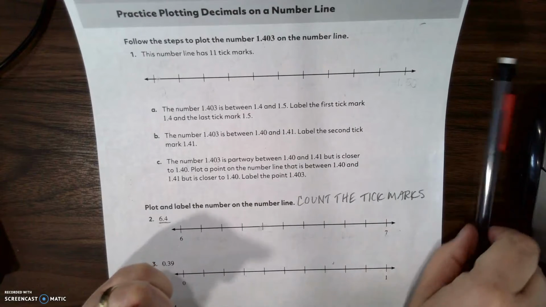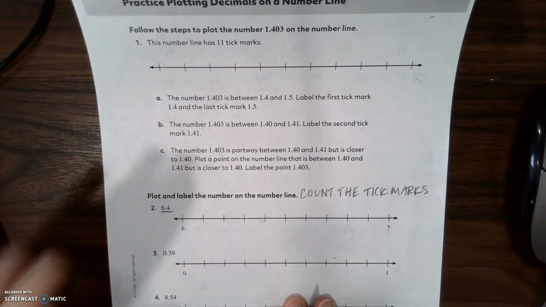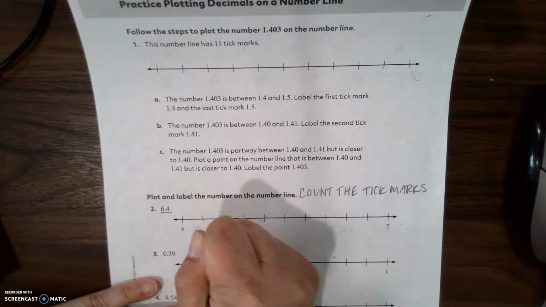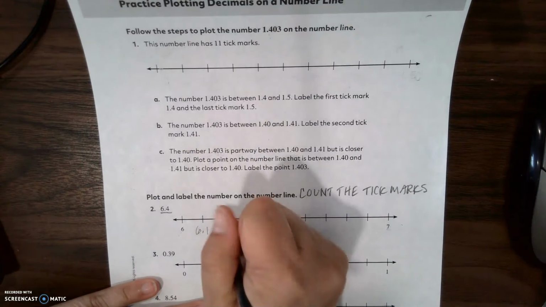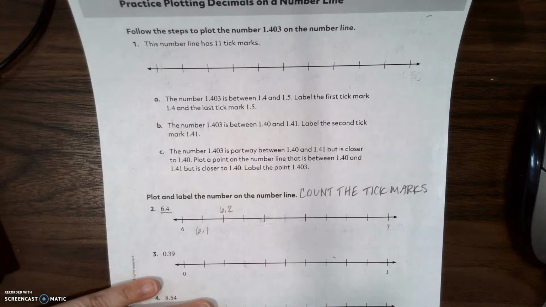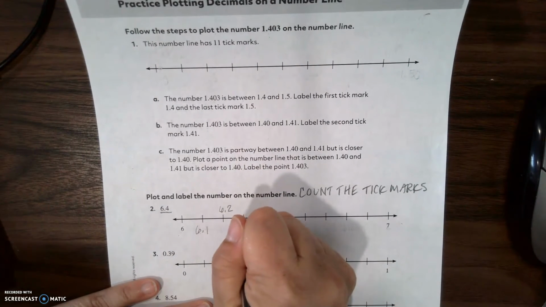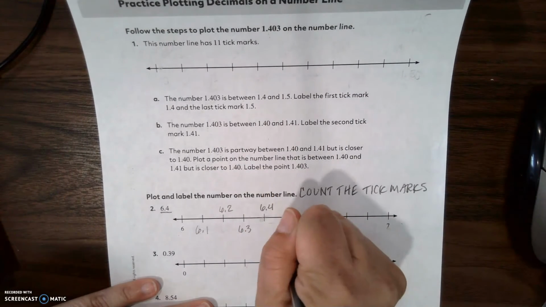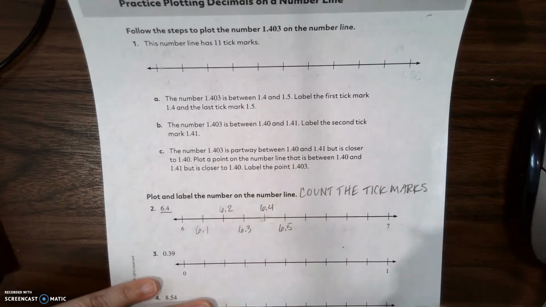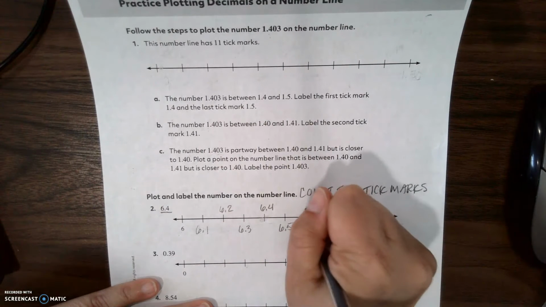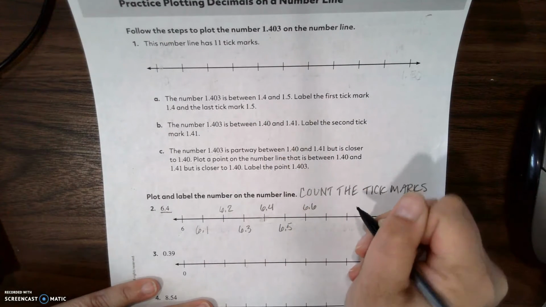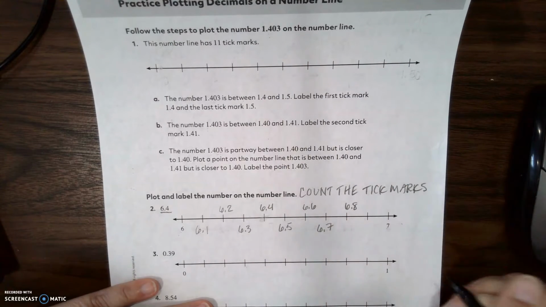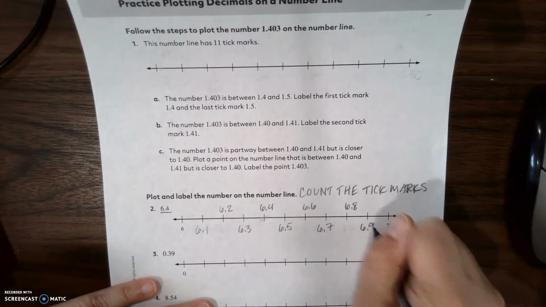So I probably can label these tick marks by the tenths. So this is my first tenth of the 10 tenths. This is my second of the tenths. Okay, so I'm going to keep labeling these. Okay, this is my 4th tenth. This is the 5th of the 10 tenths. 6 and 6 tenths, 6 and 7 tenths, 6 and 8 tenths, 6 and 9 tenths.